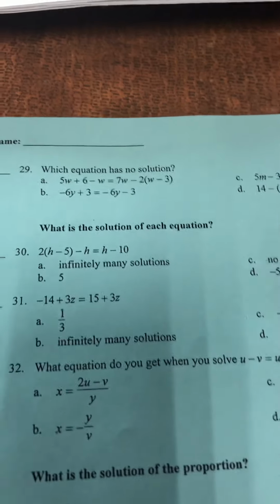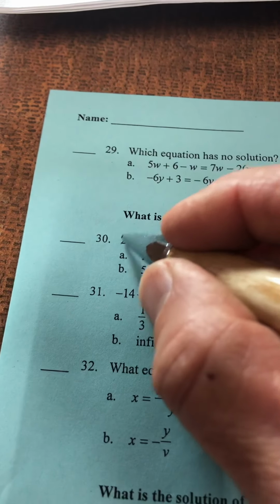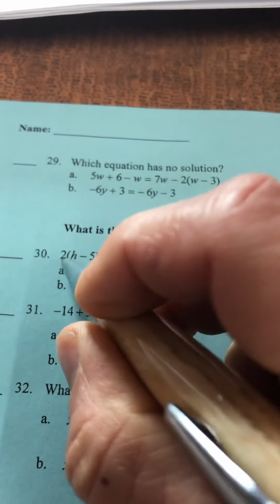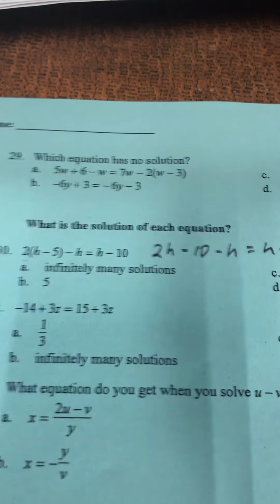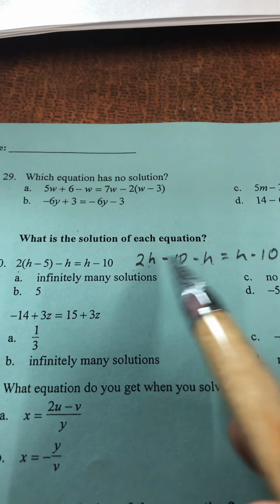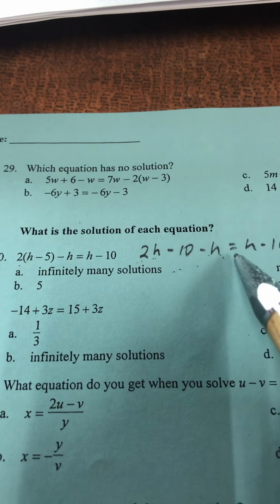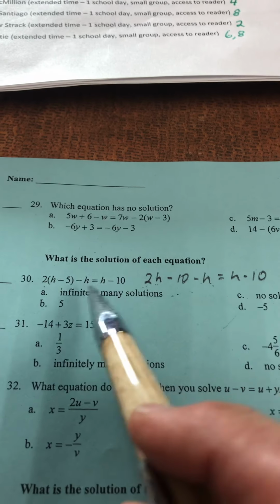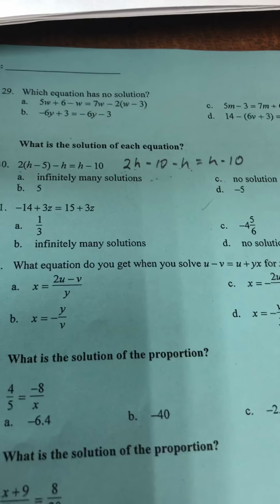All right, what is the solution of each equation? Let me start you off on this one. I would do the distributive property. So we have 2h minus 10, that's the distributive property, minus h equals h minus 10. So you end up with 2h minus h. 2h minus h is just going to be h, so you're going to have the same thing on both sides. You're going to have h minus 10 equals h minus 10. So that's either A or C, infinite solutions or no solution. Think about what we just did in 28 and 29.